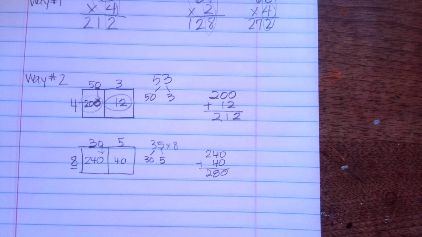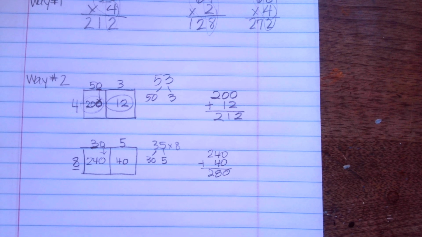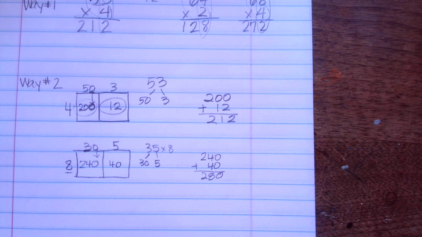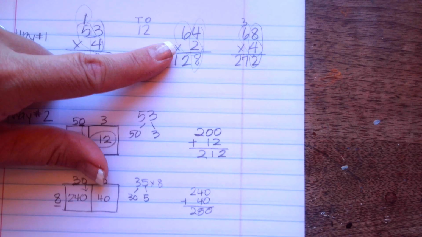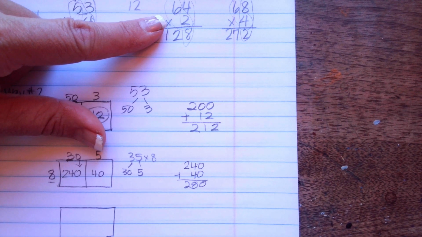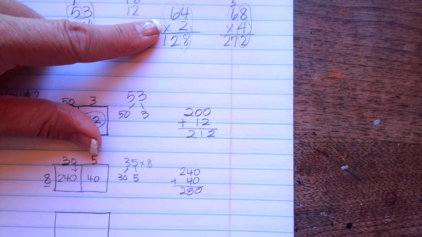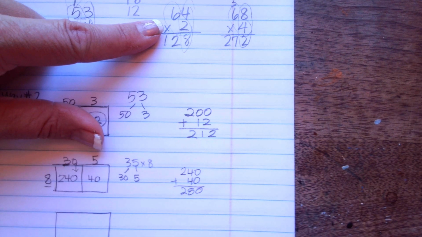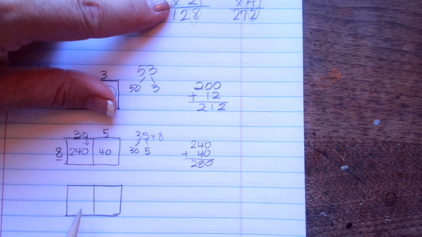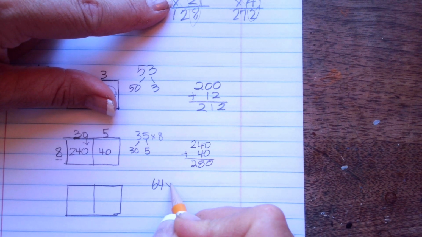Okay. Kind of makes sense a little bit? Yeah. Okay. So let's do 64 times 2. So you can draw your rectangle. How would you split your 64 up? So it's 64 times 2.